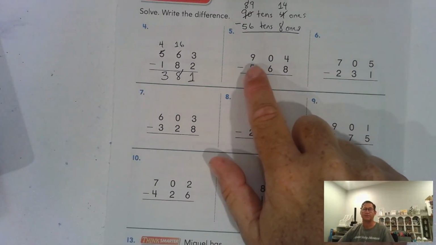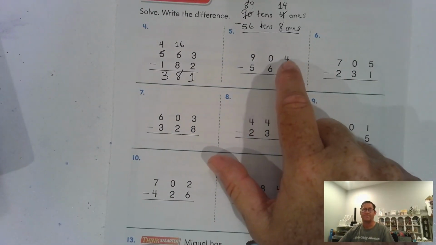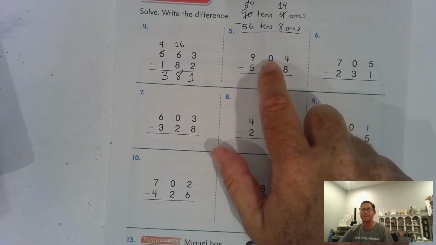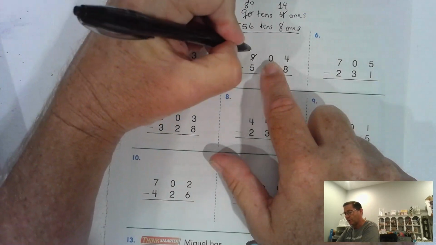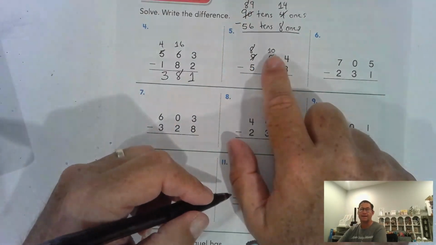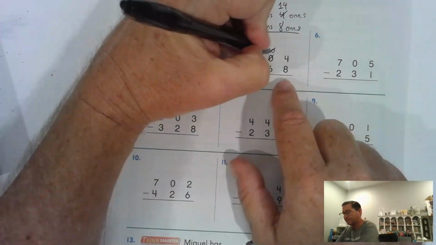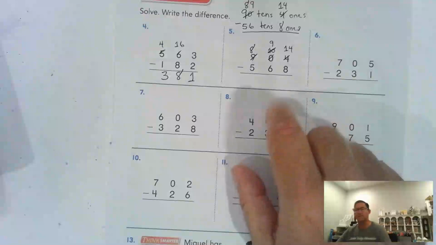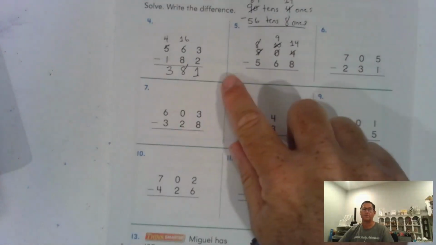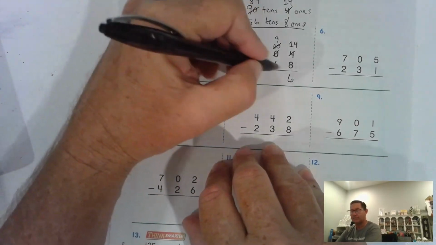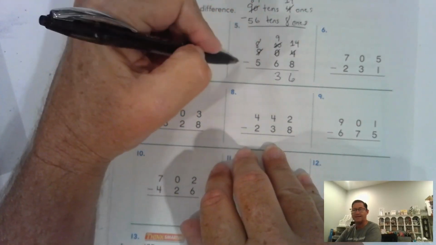Okay. So we're going to look here. I can't take 8 from 4, but there aren't any tens to regroup. So I'm going to trade one of the hundreds for 10 tens. Now I'm going to trade one of the tens for 10 ones. Okay. 14 take away 8, 6. 9 take away 6, 3. 8 take away 5, 3.